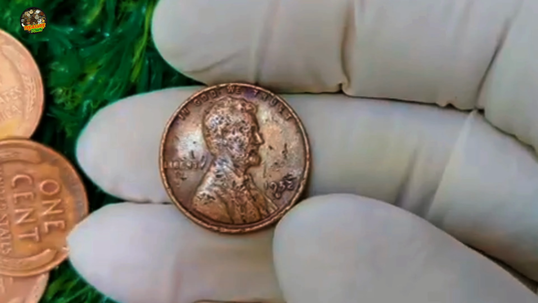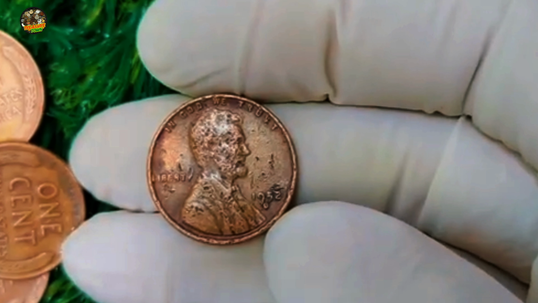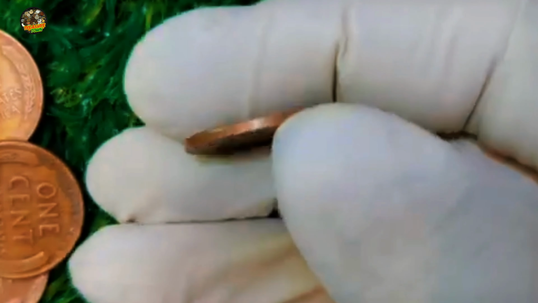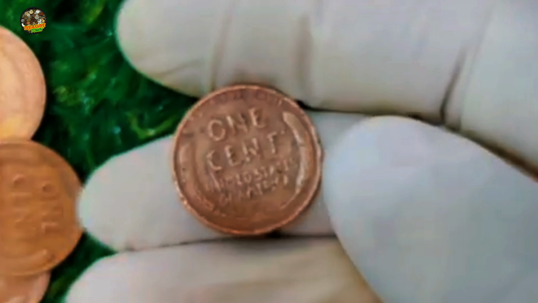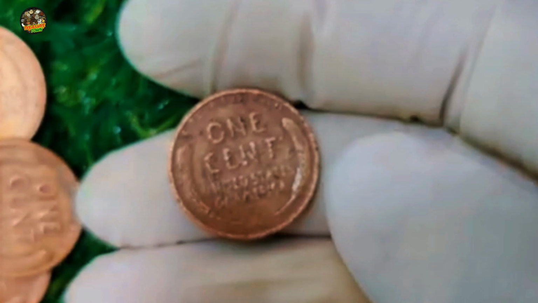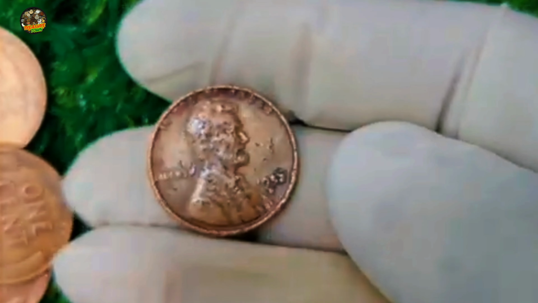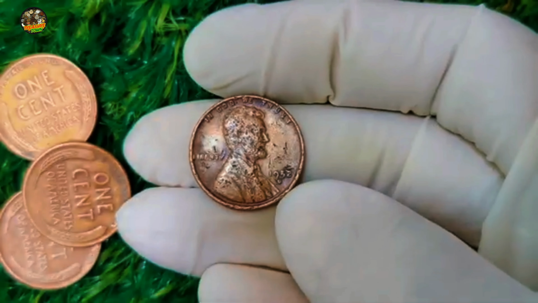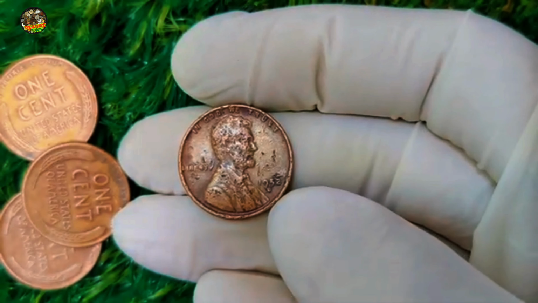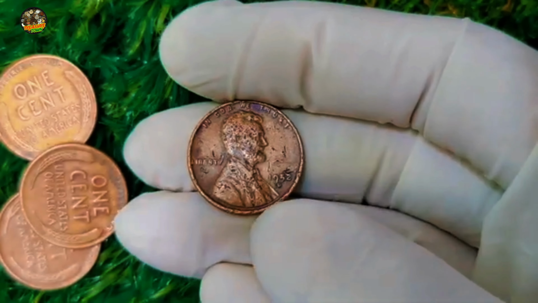Rim errors can elevate a coin's value into the hundreds or even thousands of dollars, depending on severity, visibility, and condition. Large rim cuds, dramatic off-center strikes, and strong broad strikes are especially desirable. RPM errors also add significant value. Clear and bold RPM varieties can sell for hundreds of dollars, and high-grade red examples with well-defined repunched mint marks have been documented selling in the $1,000 to $2,000 range, particularly when certified by major grading services.